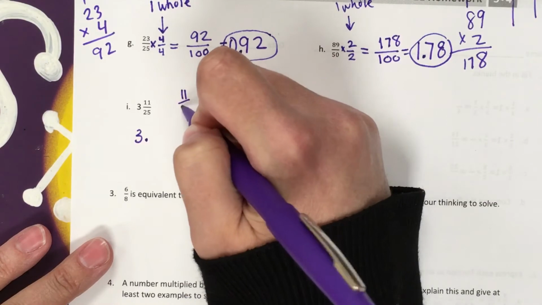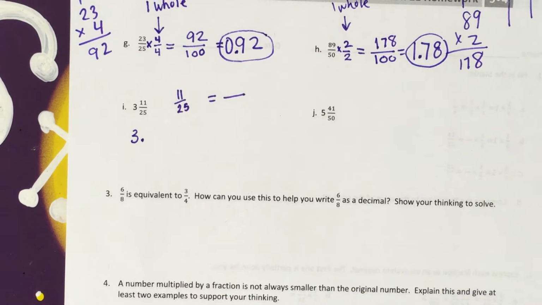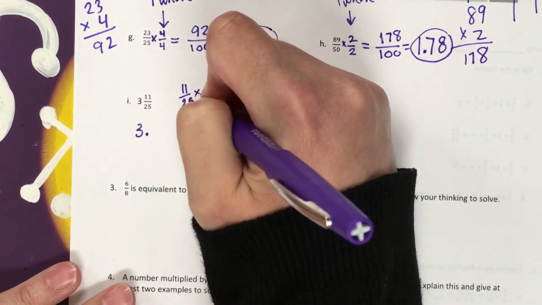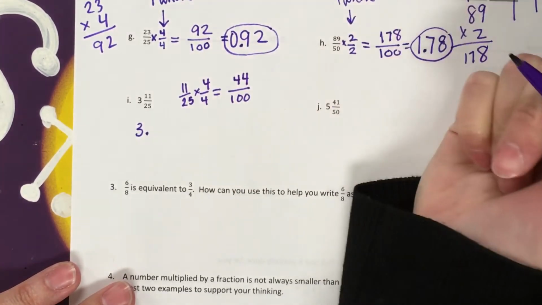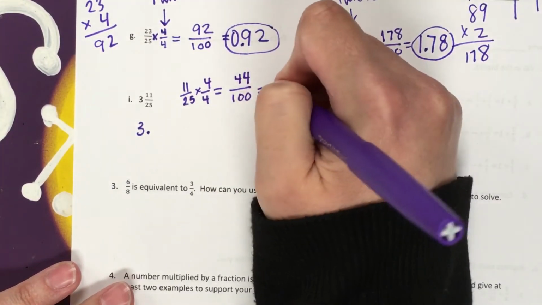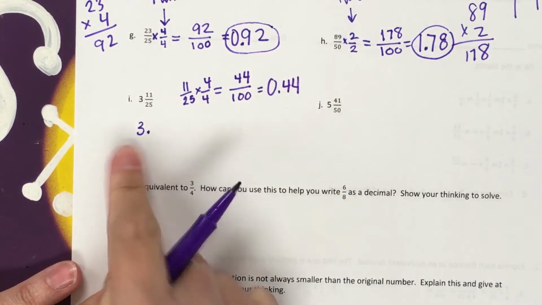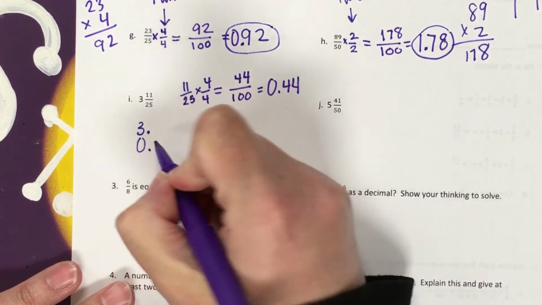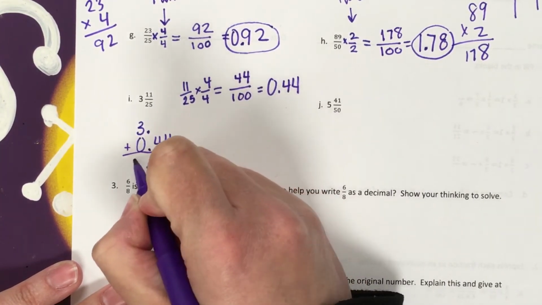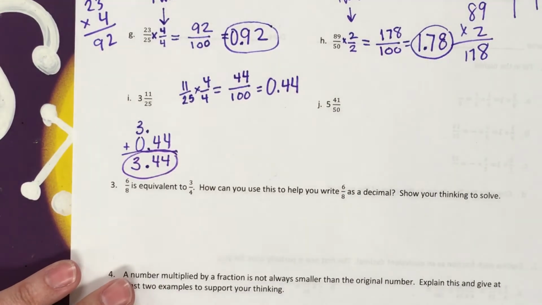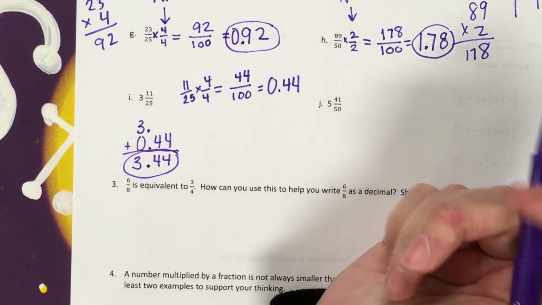Now I take that 11 25ths separately, and I am going to convert that to a decimal. I know, again, 25 times 4 equals 100. So if I do 11 times 4 on top, I get 44. 44 hundredths as a decimal is 0.44, but that's not my final answer because I have this 3 whole here. So what we're essentially doing is taking that 3 whole, adding that 44 hundredths, and we get an answer of 3 and 44 hundredths. So 3 and 11 25ths is equivalent to 3 and 44 hundredths.